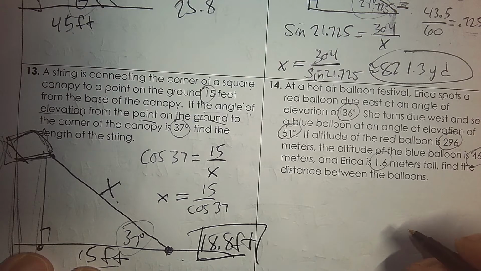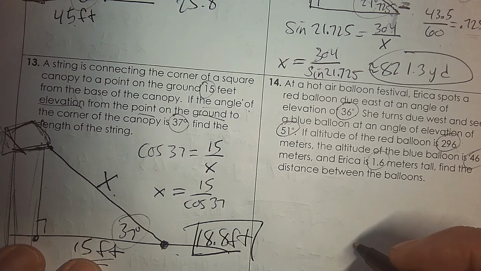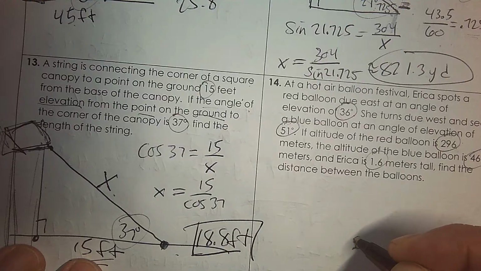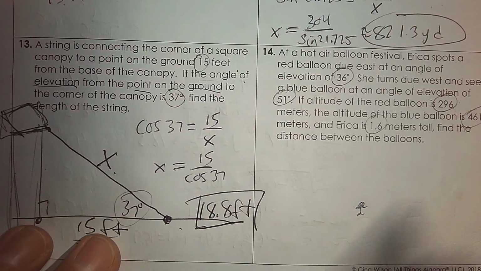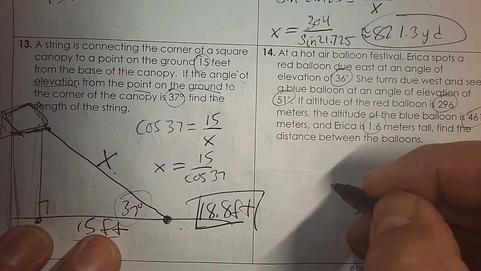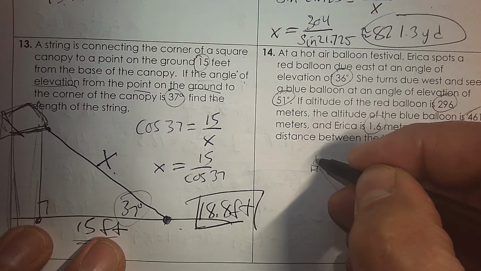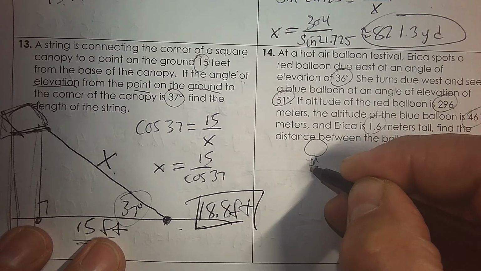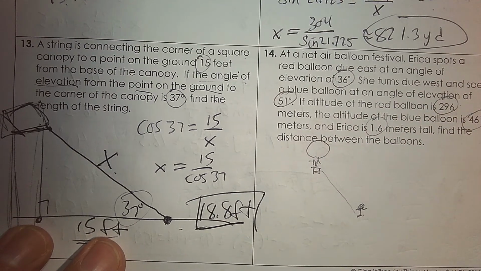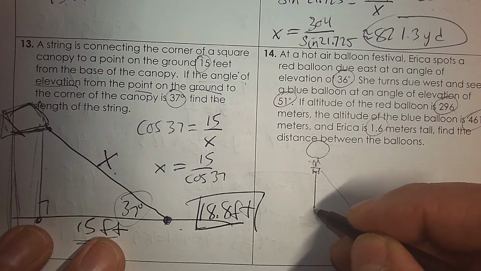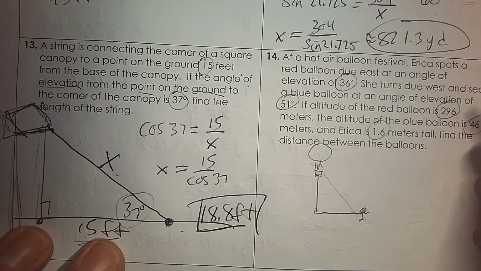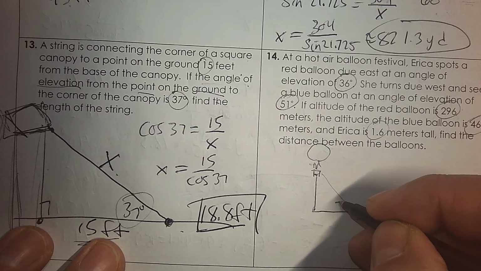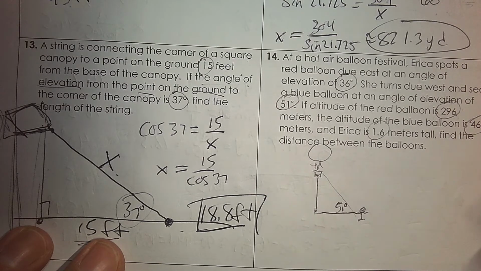So let's break this down. We have Erica here, and she looks due west and sees a balloon. So west is this way, and she sees a balloon in the air. There's my hot air balloon. And what do we know about it? Well, we know the balloon is the one due west. The angle up that she's looking at is 51 degrees.